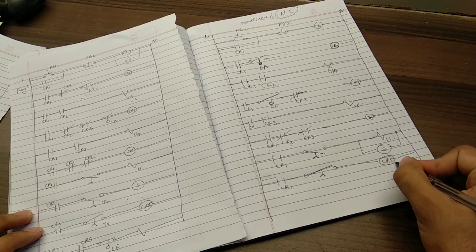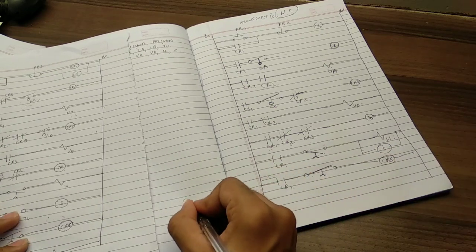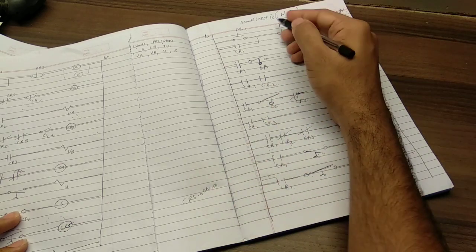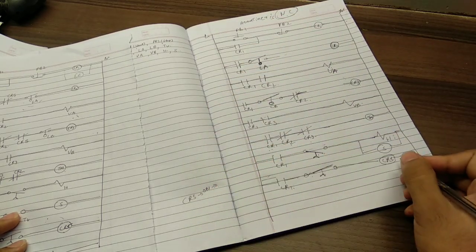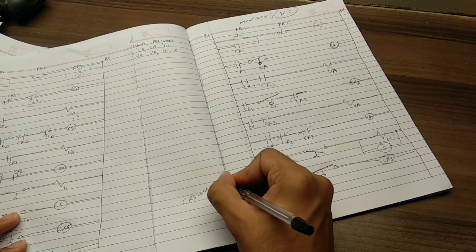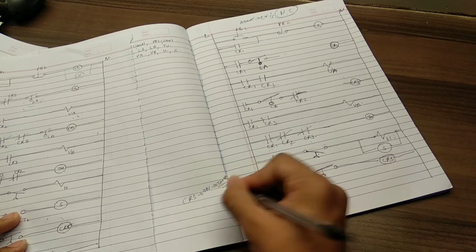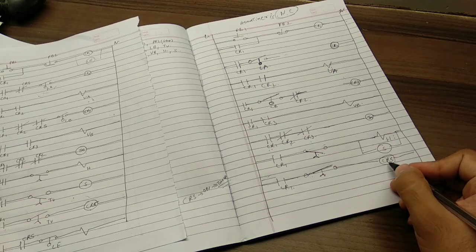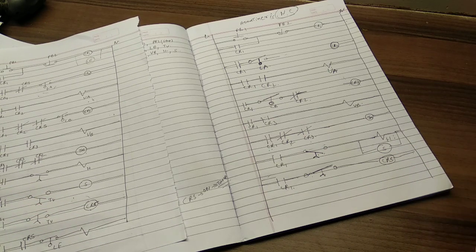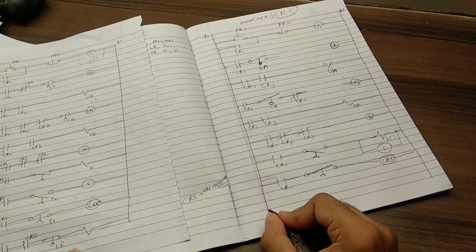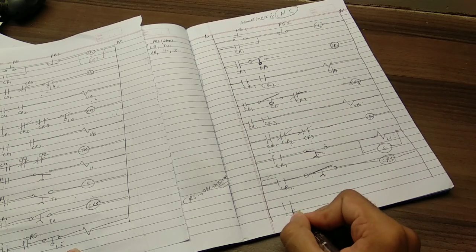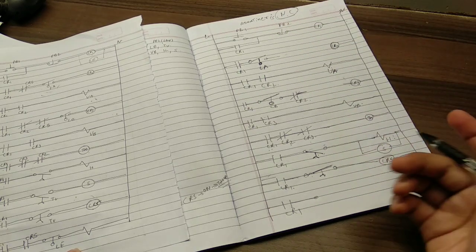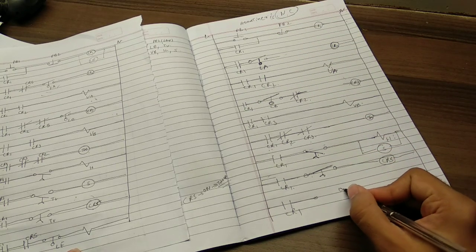So CR5 is going to be on when the time is up, right? If I'm not wrong, time up. Okay, so if it's time up, CR5 would be on. And I guess that's pretty much it. And there is valve C. So valve C would be open when the time is up. So basically, when everything is done and the time is up, valve C would be open.